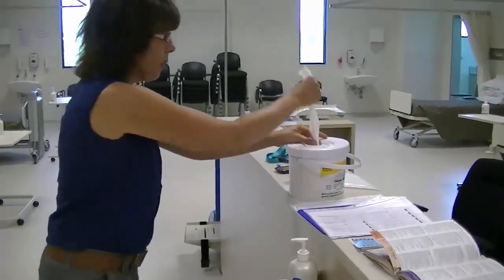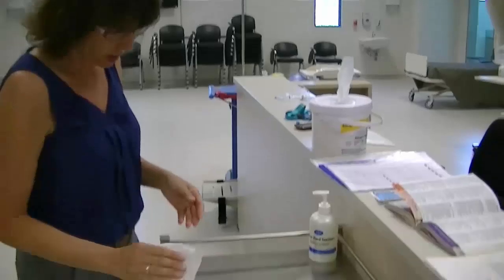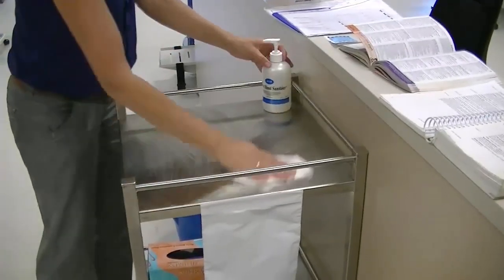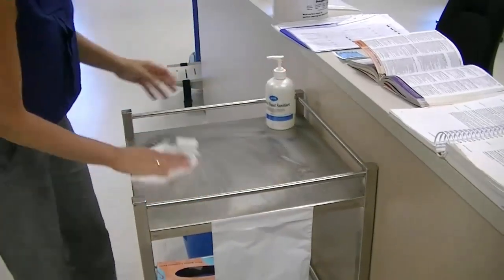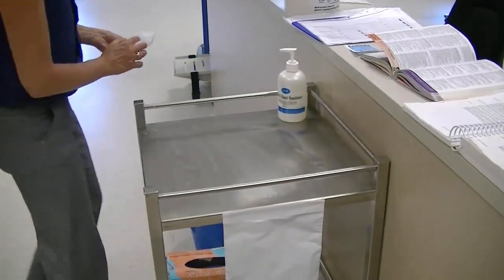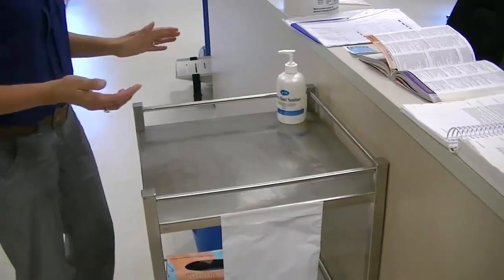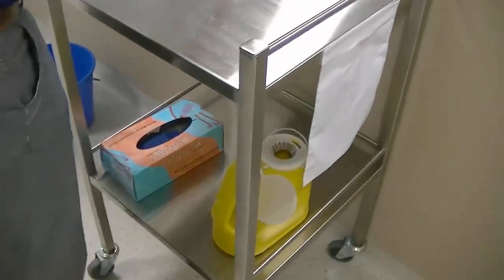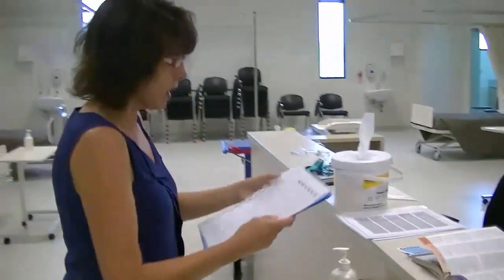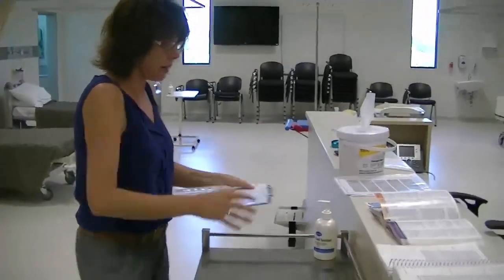get my equipment. Once again, I will clean down my trolley, make sure it's not got any contamination on it, like that. And my equipment will be, I've got a sharps container, I've got my gloves, I've got my hand wash, I've got my charts.